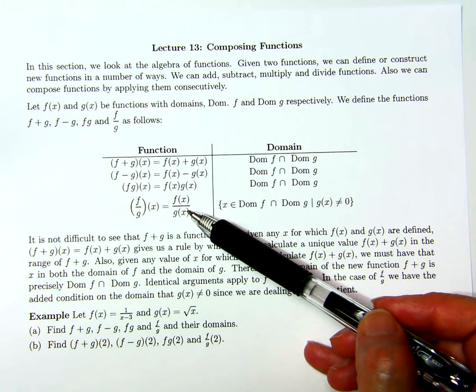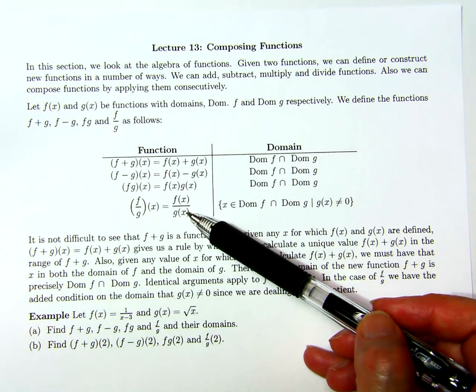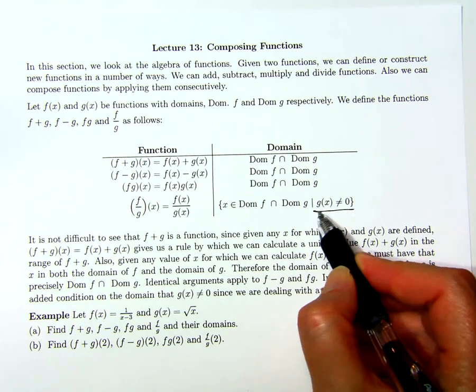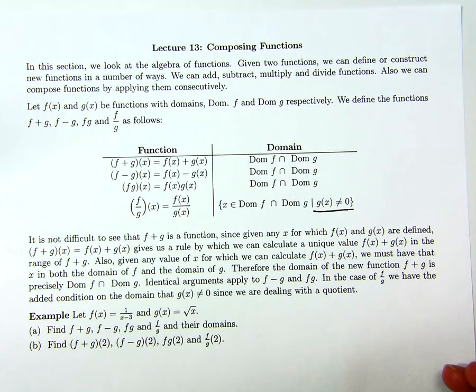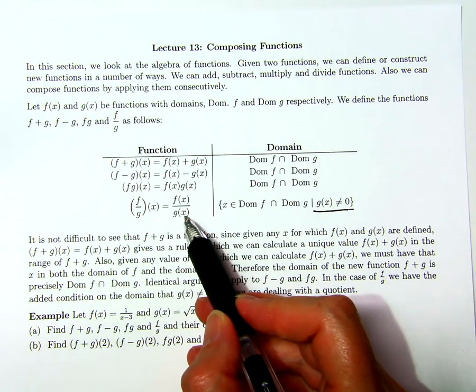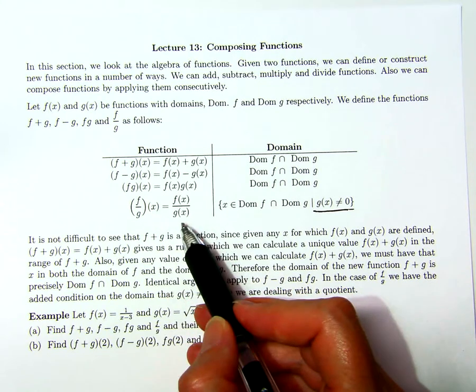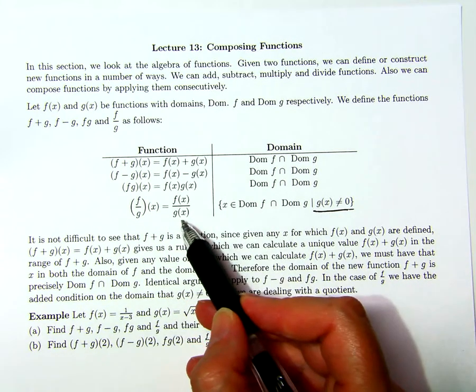Now, sometimes you'll have cancellation here, but nevertheless this is implicit in the definition of f over g as a function, that you're not allowed to talk about f over g of x when g of x equals 0.